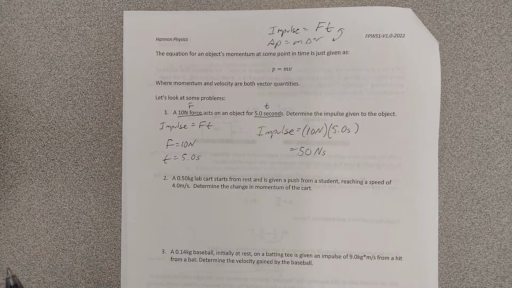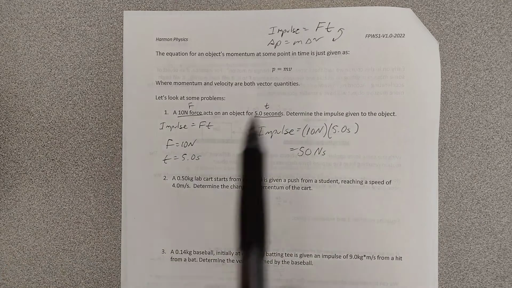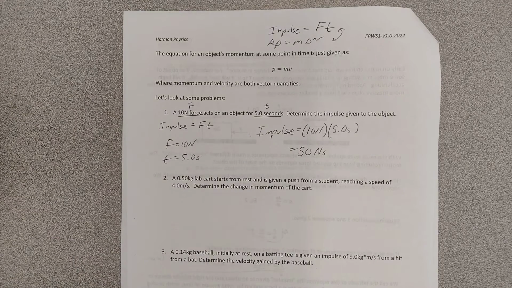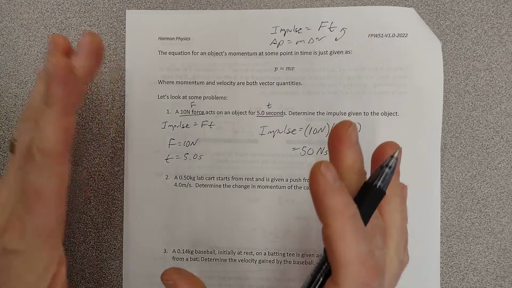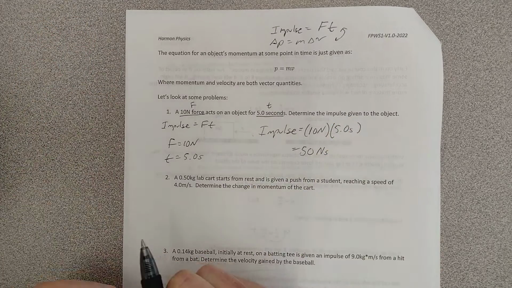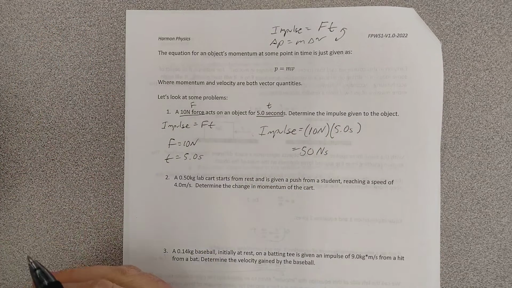This sounds a lot like energy, right? Like you do work on something and you give something kinetic energy, and that is true, and it does seem familiar, but it is different. It's a different concept here.